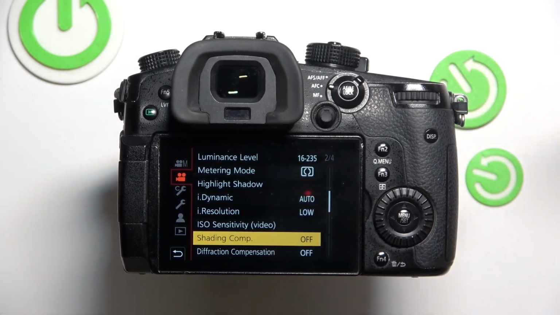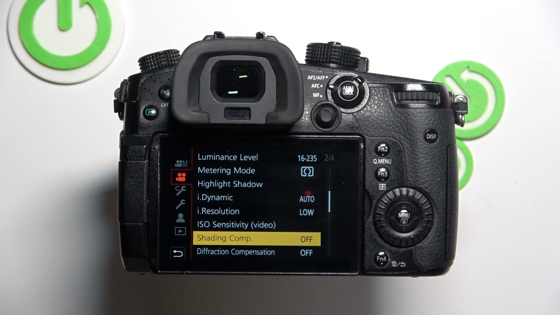Dear viewers, in front of me Panasonic GH5, and now I'm gonna show you all you need to know about diffraction compensation on this device.